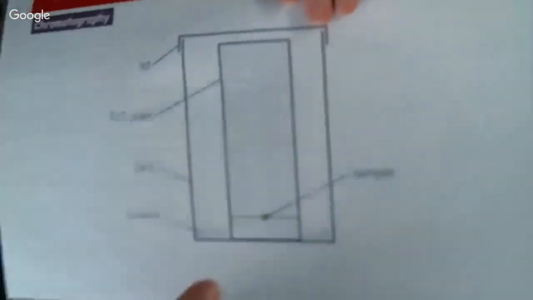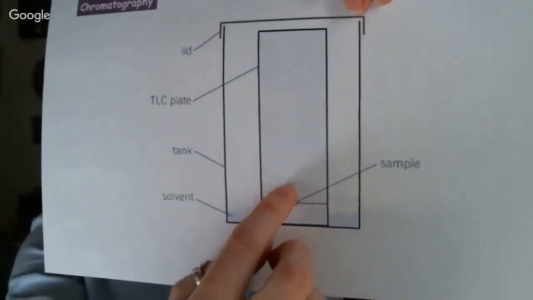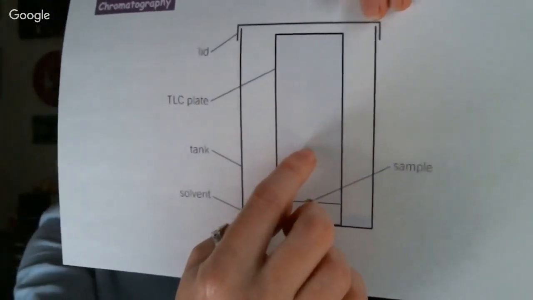One thing they could ask you to calculate with this is something called the RF value. So the RF value, quite simply, is the distance traveled by the substance divided by the distance traveled by the solvent. So if you're asked to calculate that, number one, take a ruler into the exam, otherwise it's not going to go well. Then place your ruler on the bottom line here and measure how far to the center of the first spot.